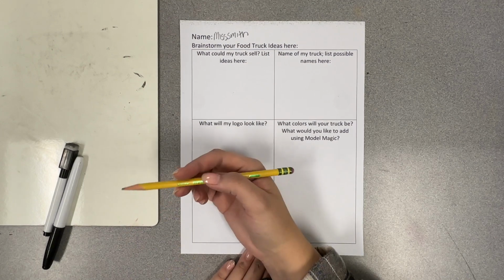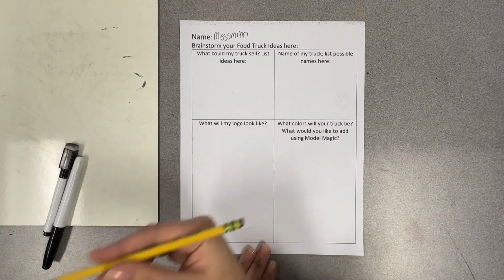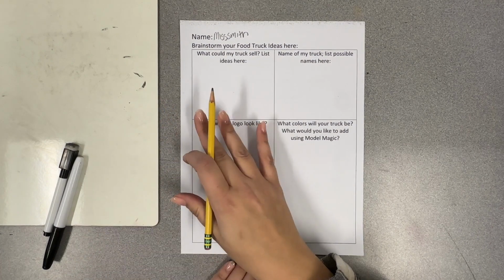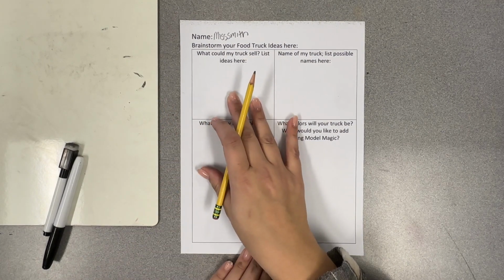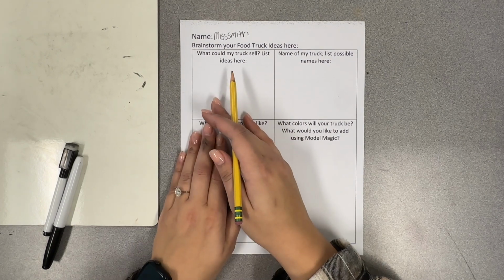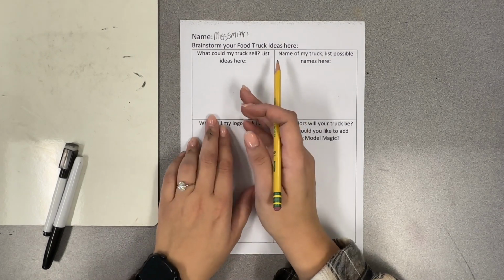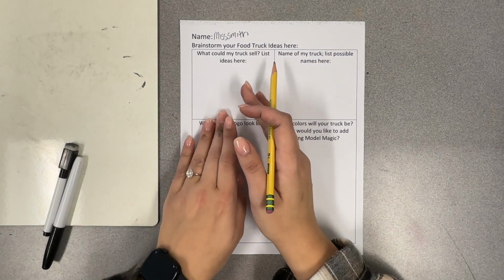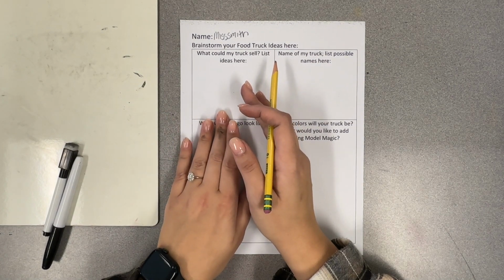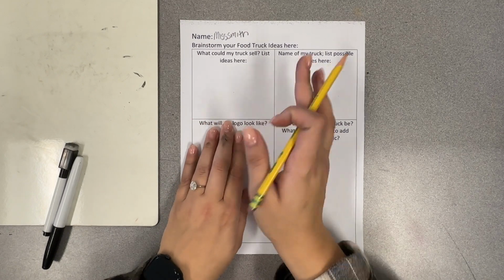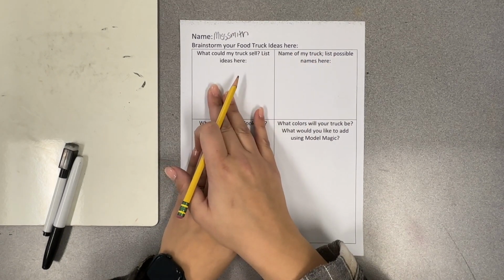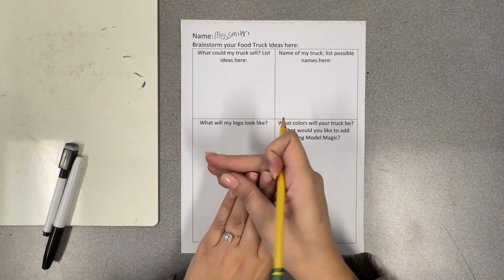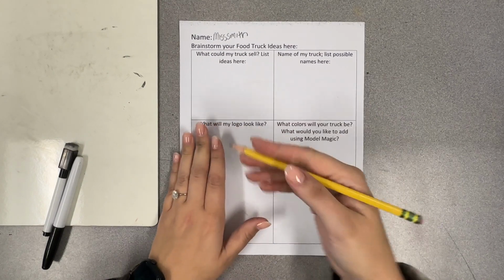Each food truck in real life sells a particular item. Usually it's Italian food, or it's a taco truck, or it could be even a pizza truck. So what I want you to do is jot down or write down or even sketch some ideas of what your food truck could be. Now, your food truck does not have to sell food. For example, if you wanted your food truck to sell art supplies, that could be a theme that you would use here. So to start, just sketch down some ideas of what your food truck could sell.